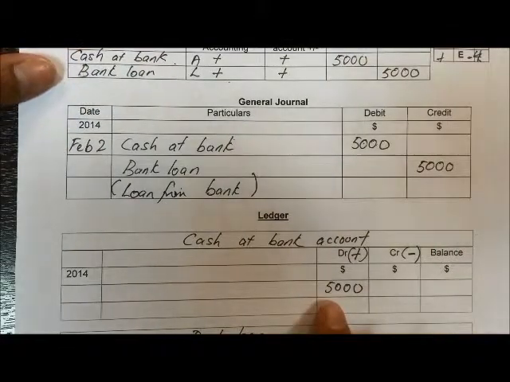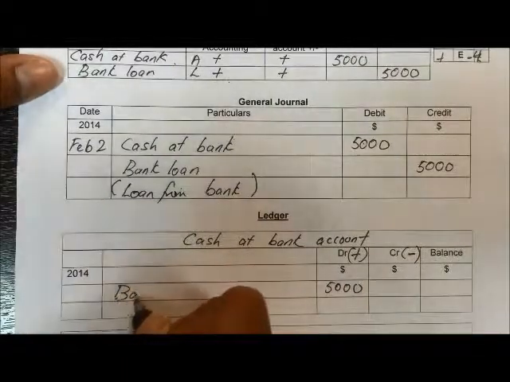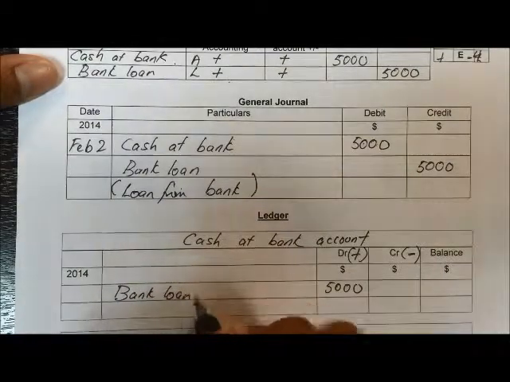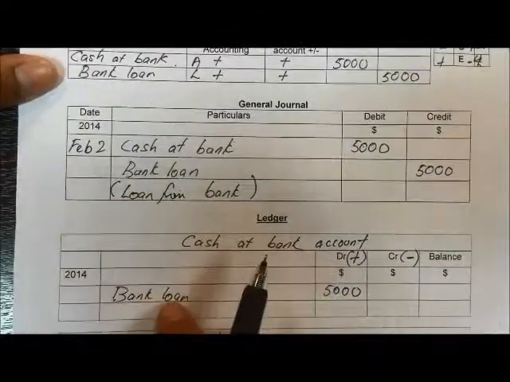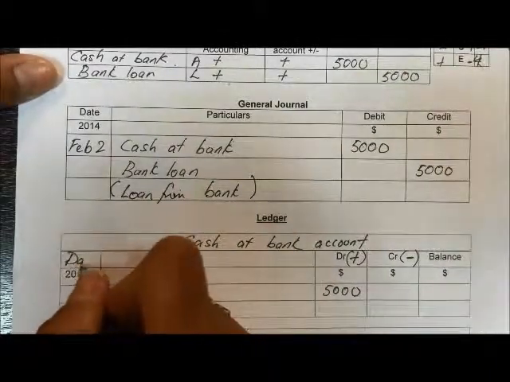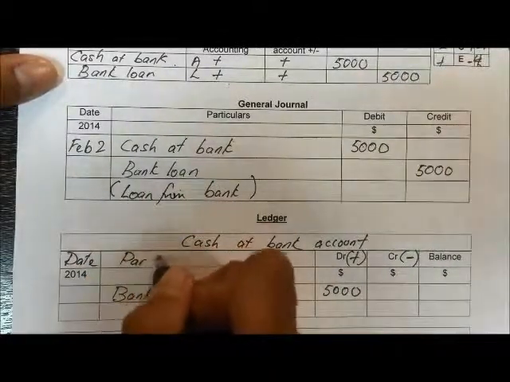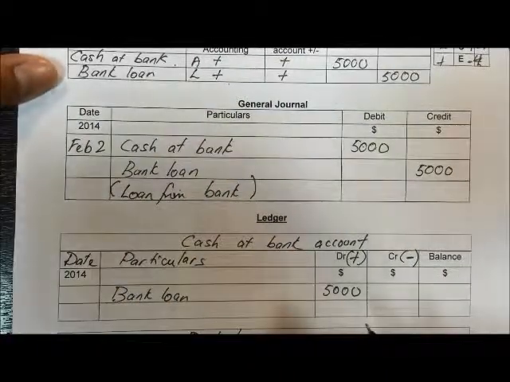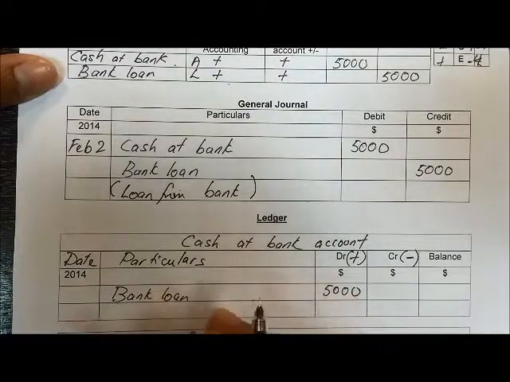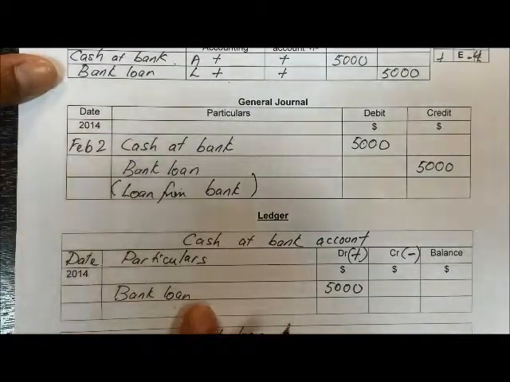Okay, so what happens here is it shows an increase in the cash at bank account. Alright, and what we are going to write here is bank loan. So if this is the husband, this is the wife, the partner. It will be written in the particulars column. Okay, I missed out here. Don't forget to write this heading. It will be written in the particulars column, to show the name of the account where the credit entry is posted to.